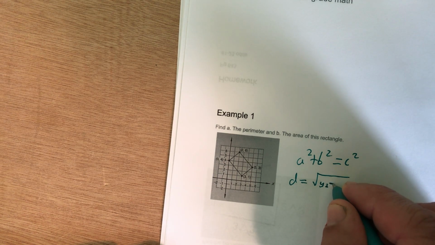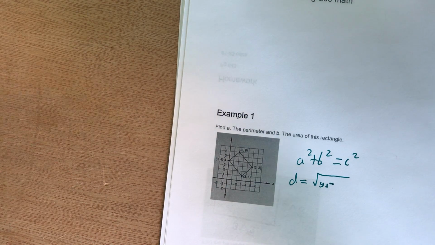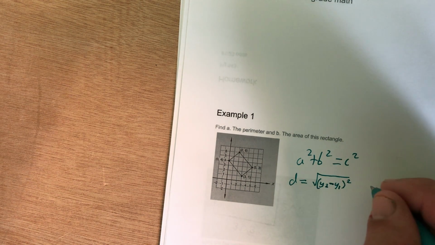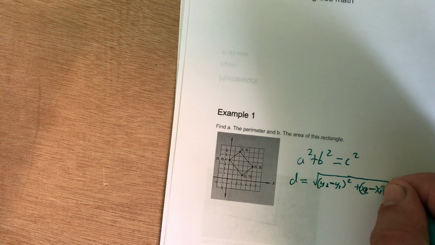The distance formula is distance equals the square root of y2 minus y1 squared, plus x2 minus x1, and this is squared also.